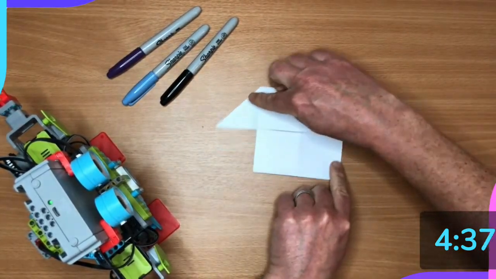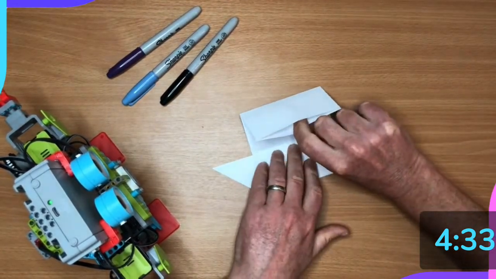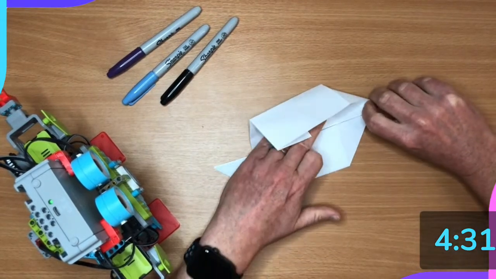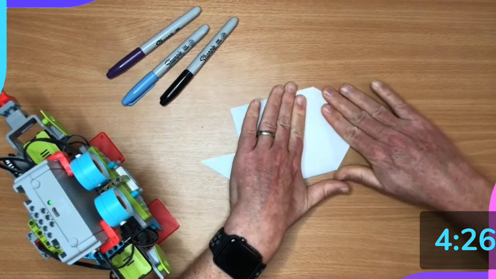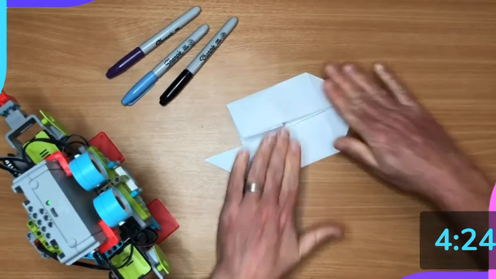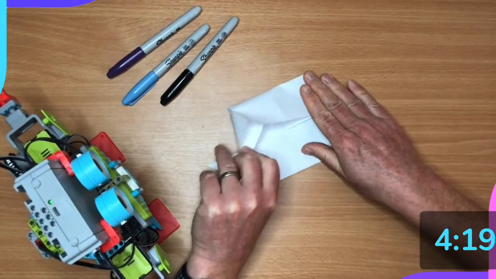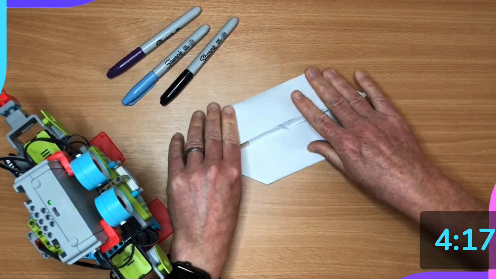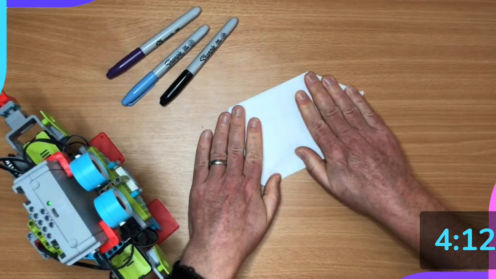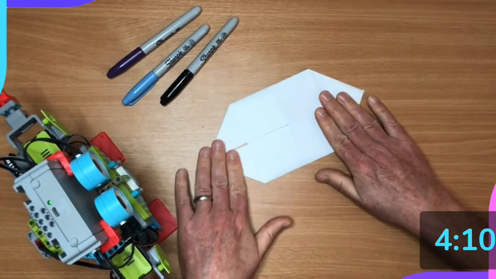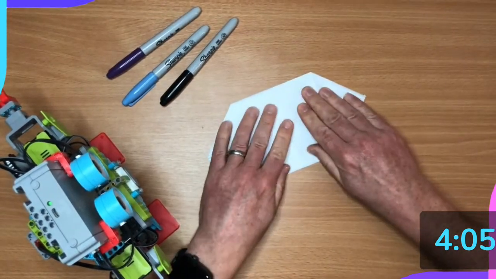And we're going to repeat that on the other side here. So here we're going to grab the corner, pull it out so those points meet, and then squash it down. And last one, grab the corner, pick it up, pull it out, and squash it down. Brilliant. Okay, so we now have this large hexagon, and on here we're going to start drawing our picture.